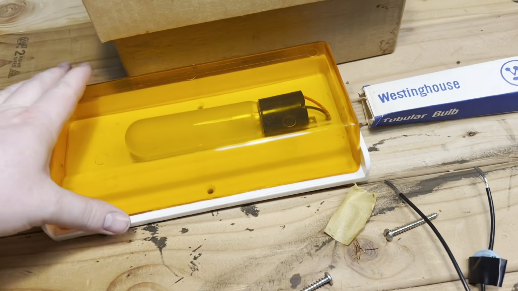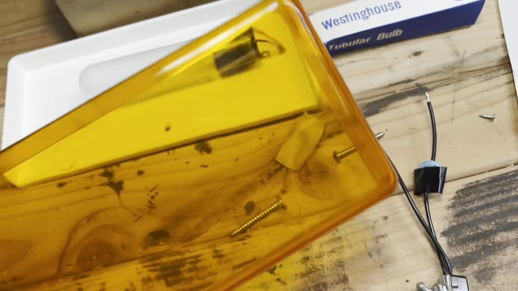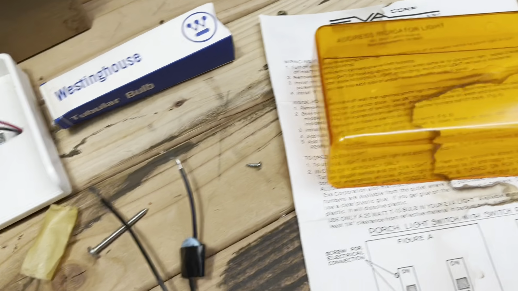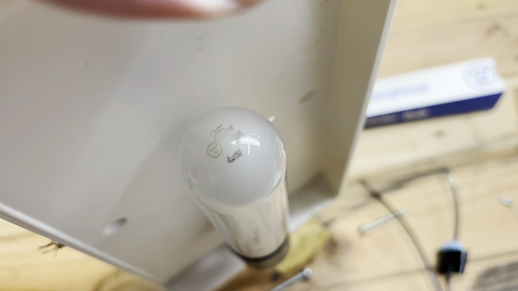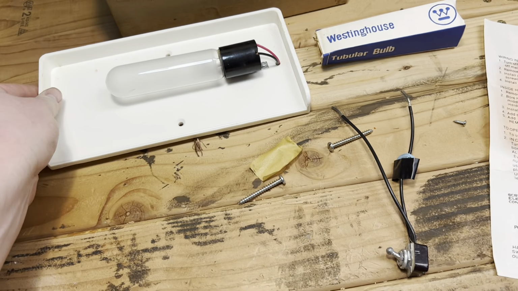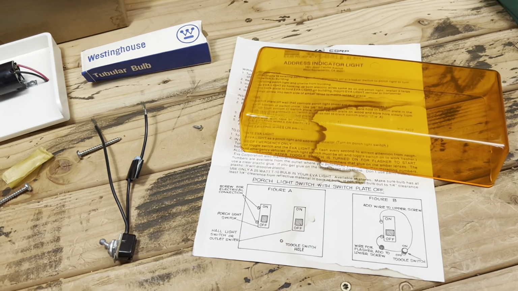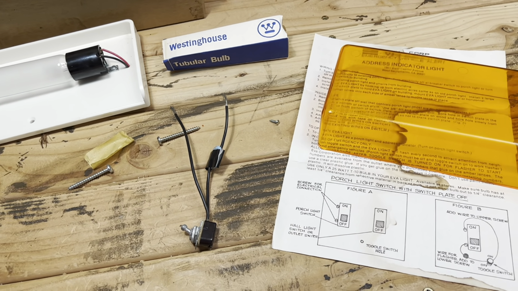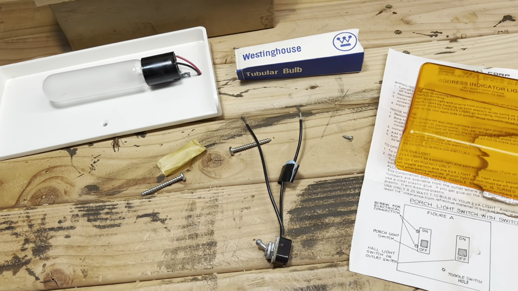There's not a sticker on it. Of course, you have your orange cover here. They don't give you any number stickers to put on them. Here's the etch on the bulb. There's absolutely nothing on the back. And I don't know if I'll keep them like this, or any of them, really. But the parts, the pieces that it comes with are great.